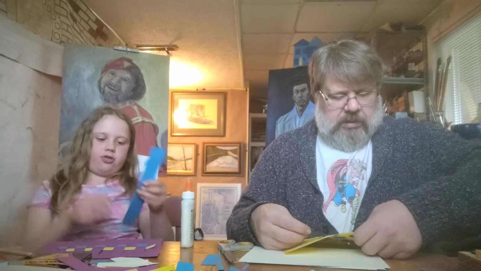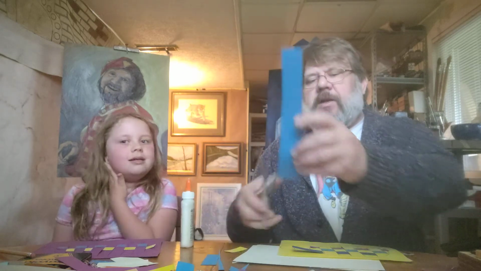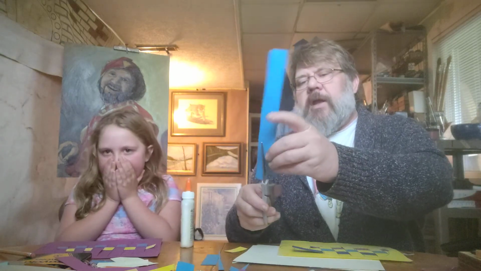Okay, that's a little thick. Will you help me cut this down? It's a little too thick. So hers is a little thick. We need it a little thinner. I'm going to cut it down like so.